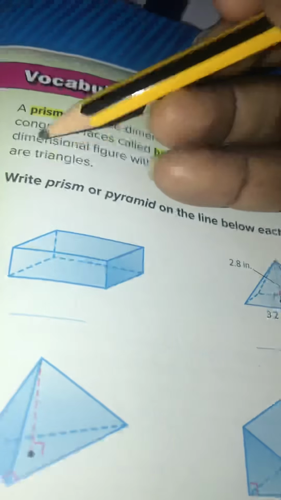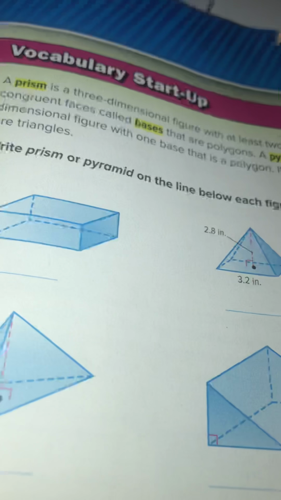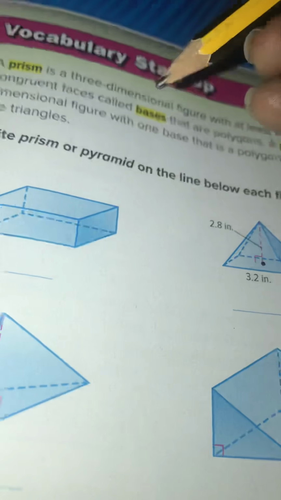I'd like to start here. A prism is a three-dimensional figure with at least two parallel congruent faces. Okay? This tissue box is a prism. Why? The top face and the bottom face are parallel. Are we together? So that's what makes it a prism.